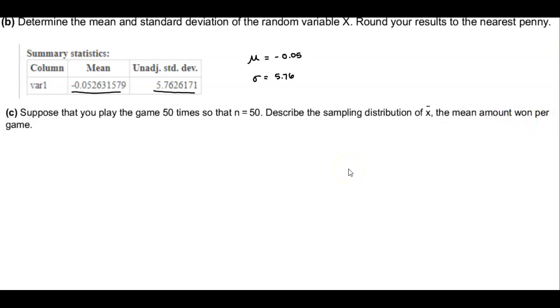So recall that the mean of the sampling distribution is also going to equal the population mean. So we know that's equal to negative 0.05. Now we also want to find the standard deviation of the sample mean.